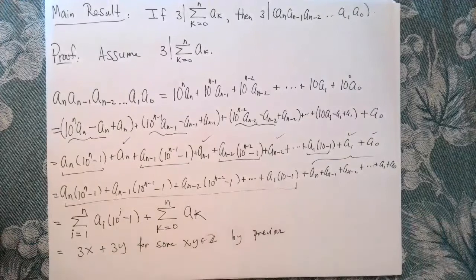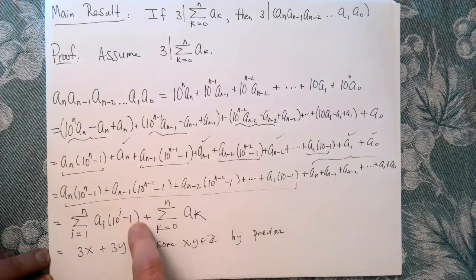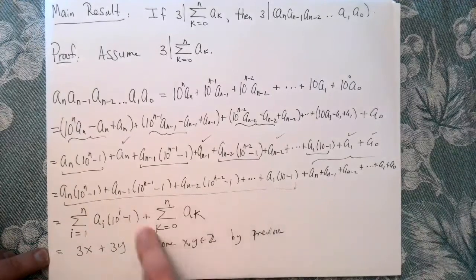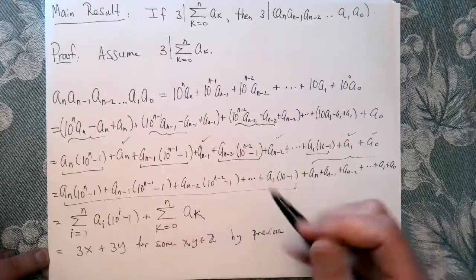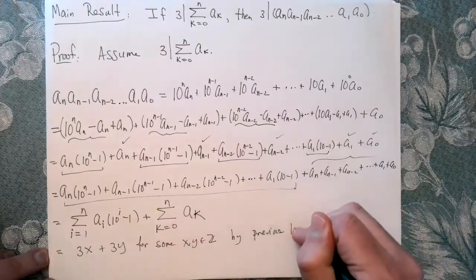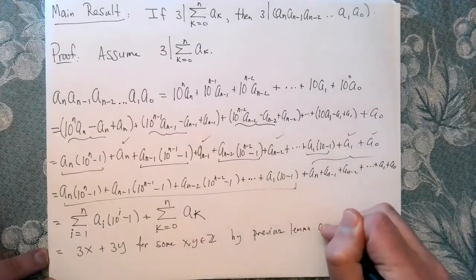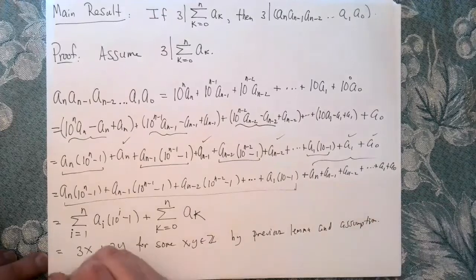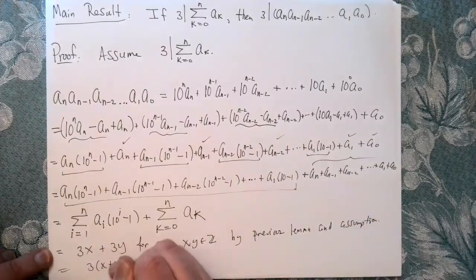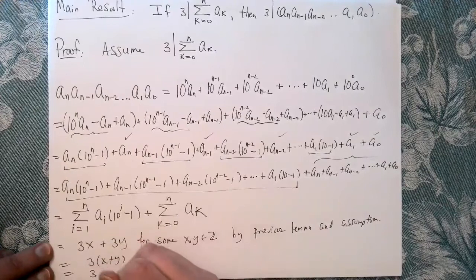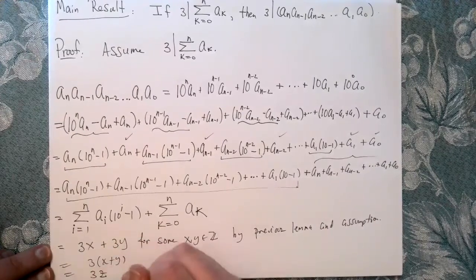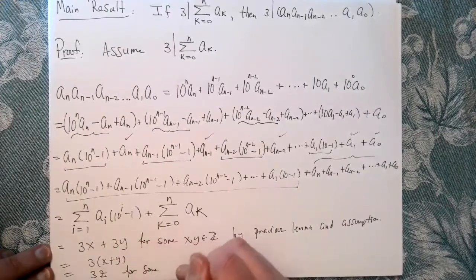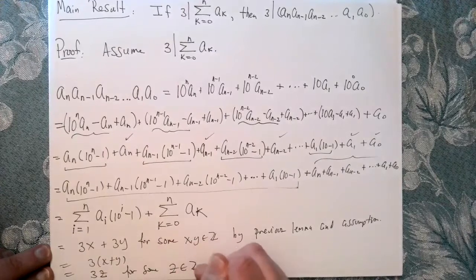I'm sort of sweeping in there the definition of divides. So assume that this is equal to 3x for some x by definition of divides from our previous lemma, and that this is equal to 3y by assumption. Well, this is equal to 3 times x plus y, which is equal to, how about 3z for some integer z.